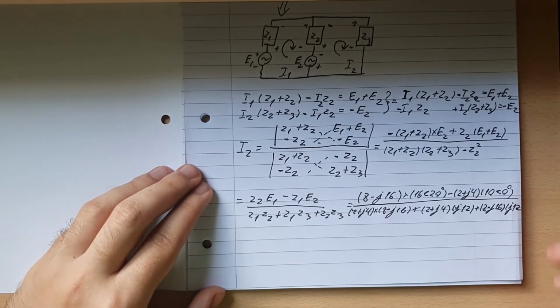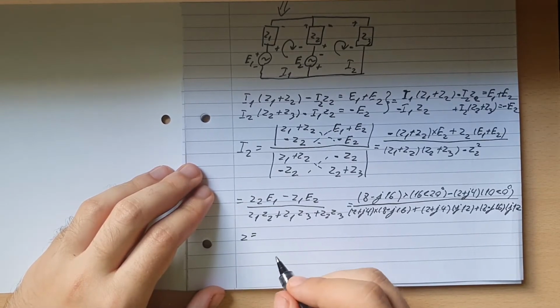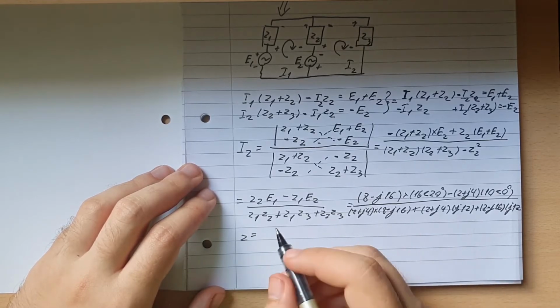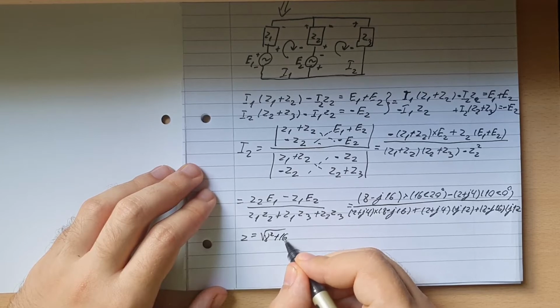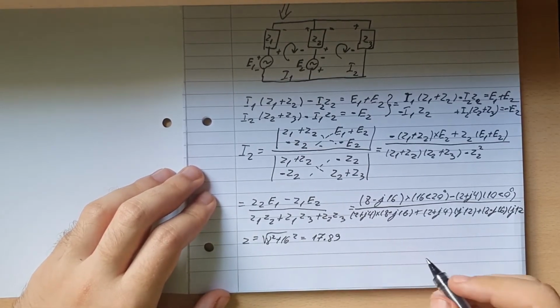Alright, it's quite a long equation, but let's do the calculations. But first we need to simplify and convert the J values. So that would be the square root of 8 squared plus 16 squared, that's 17.89.